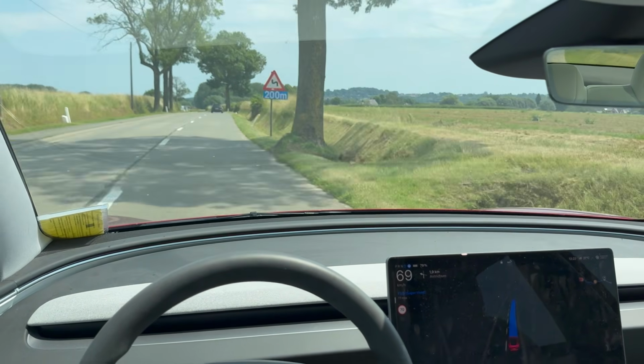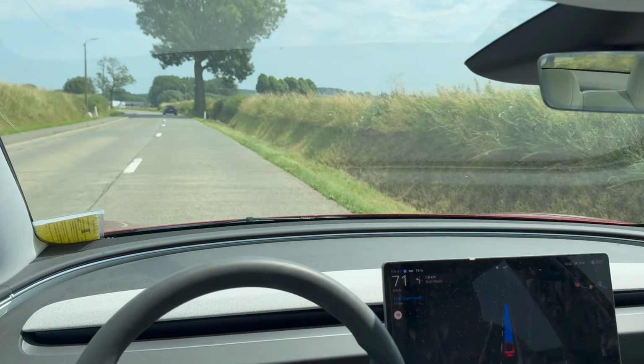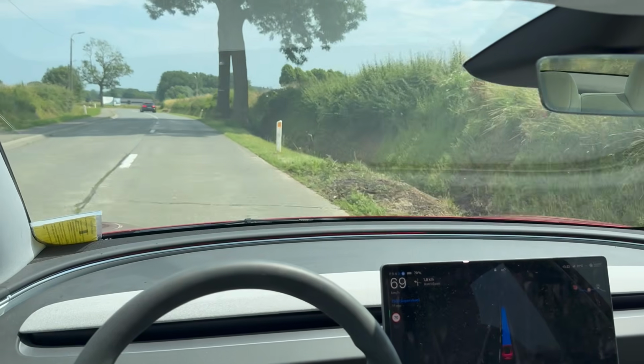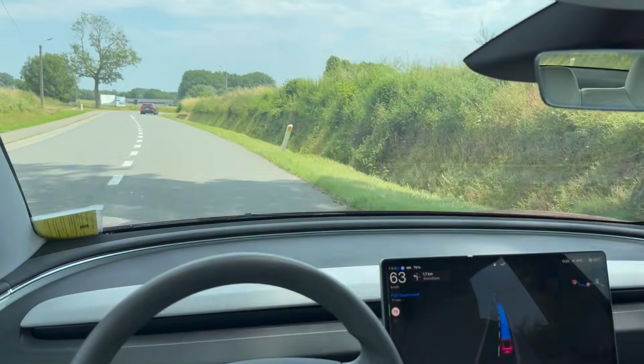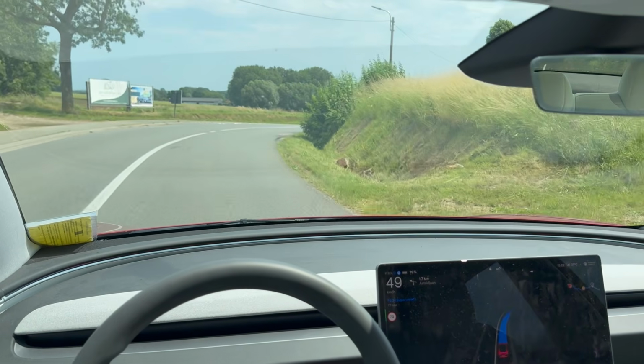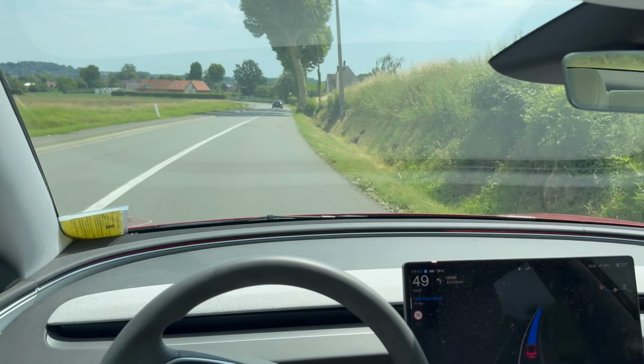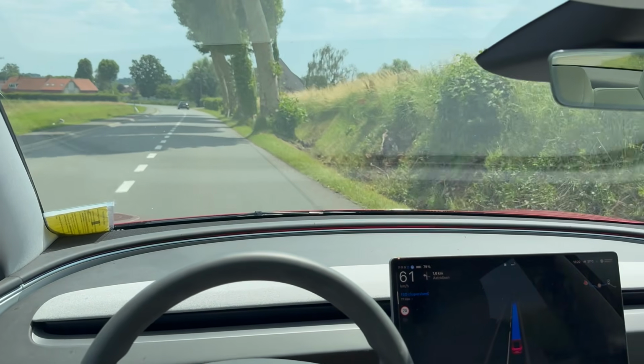Until now, with current FSD, there is no danger that it will drive too fast continuously. It is very cautious, very safe, but in the future I guess it will more respect it. You see, now it reduces the speed to be safe in this turn. The other car did the same.